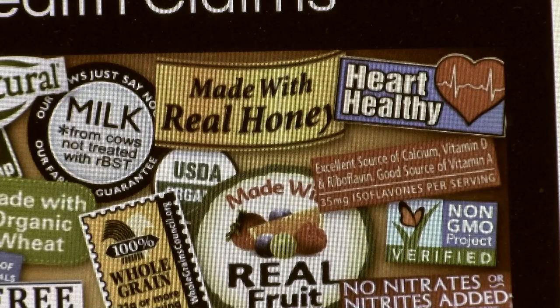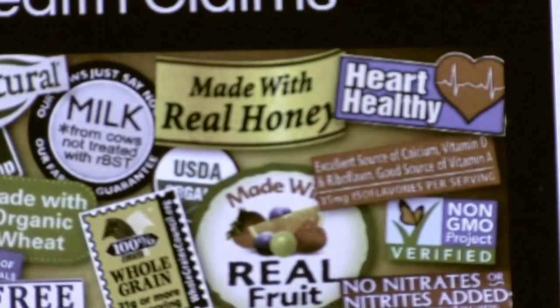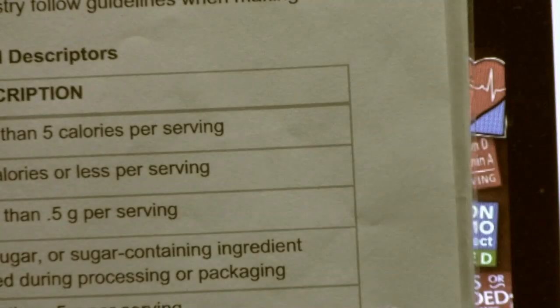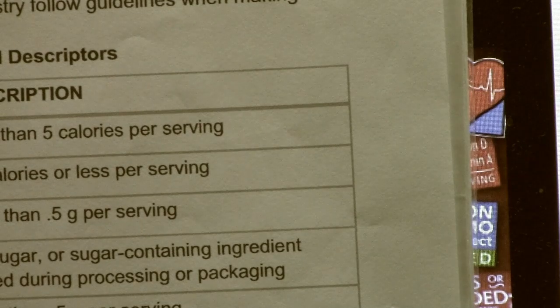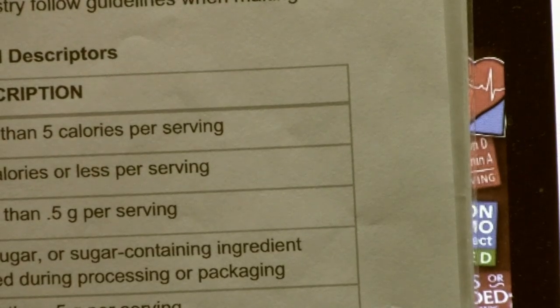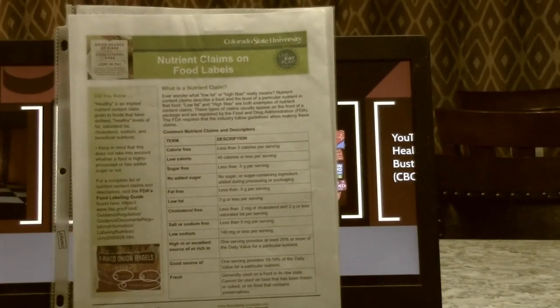Now I put also another handout to help you out with this. This is the Colorado State University Nutrient Claims on Food Labels, and I think this is a pretty good handout. I've included that so that you can see what some of those definitions are in addition to the ones in your book.